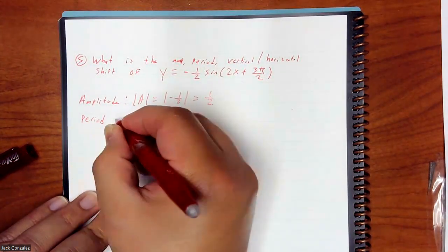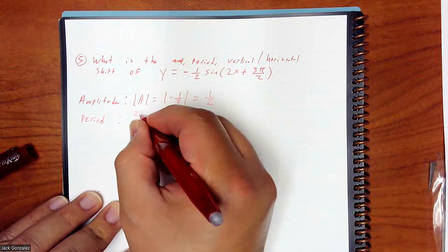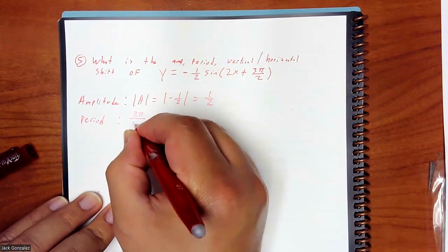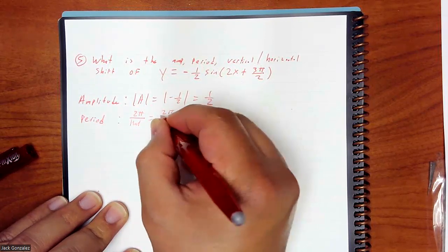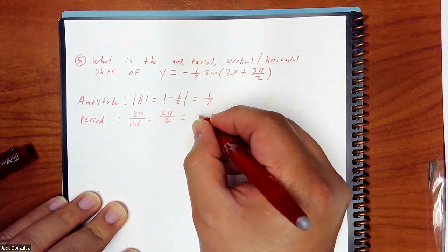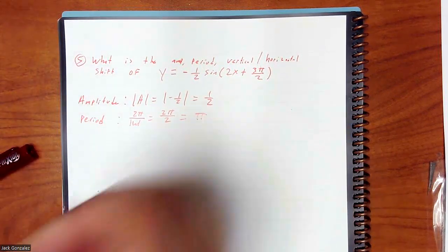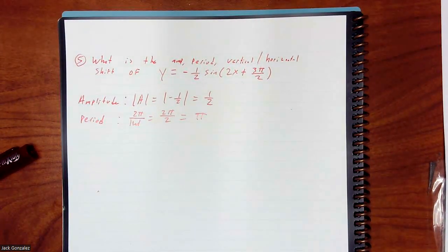The period is going to be 2 pi over omega, which is 2 pi over 2, right? So the 2's cancel, leaving you with pi.